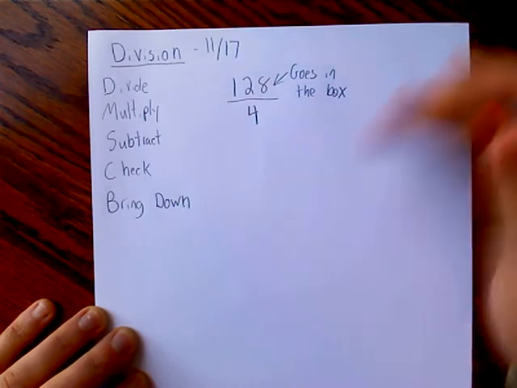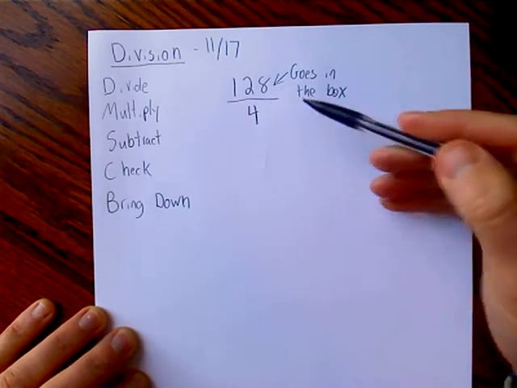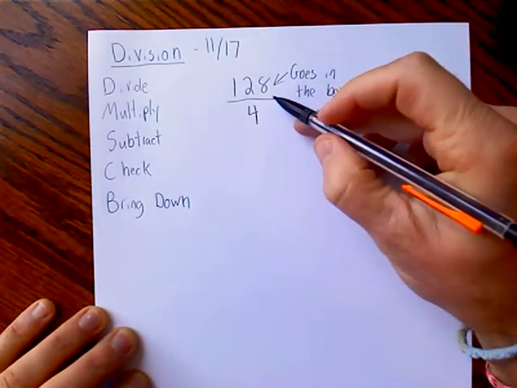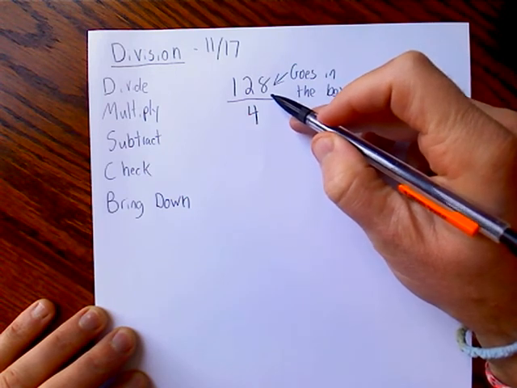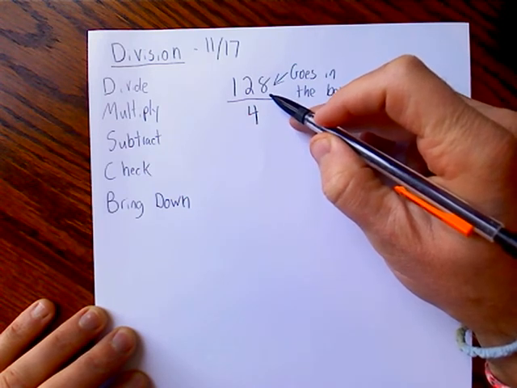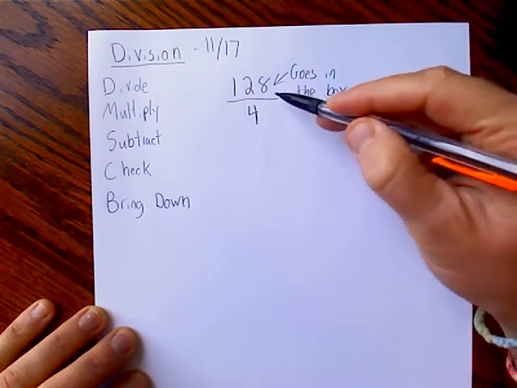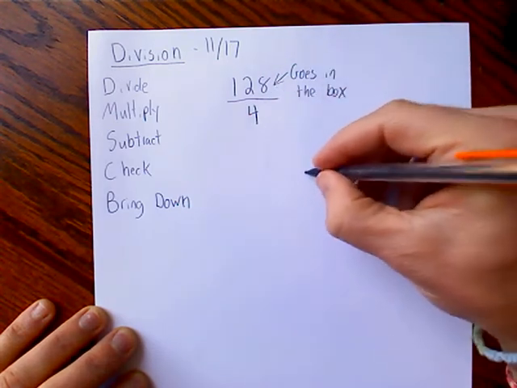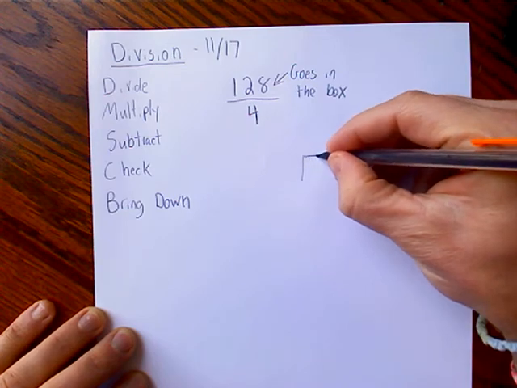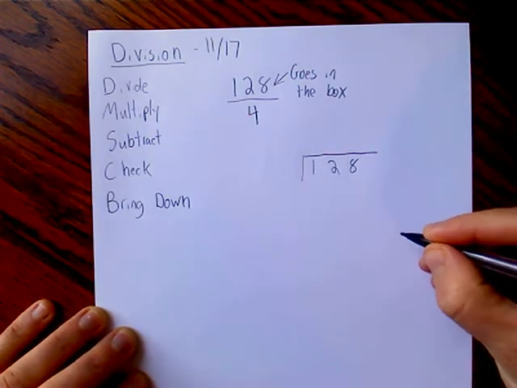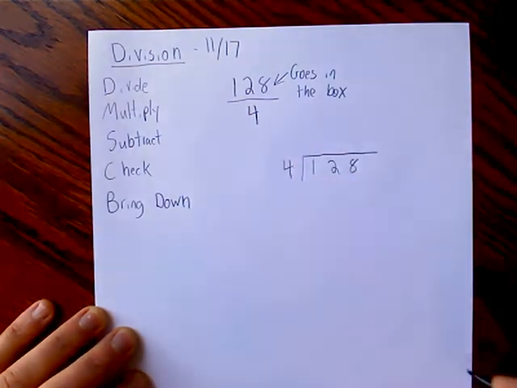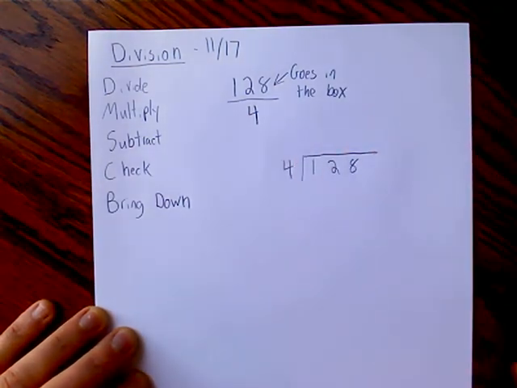So now we're ready to set this up. The top number, the numerator, is not always the biggest number. For the first couple problems it is going to be the biggest number, but don't get caught up in this idea that the bigger number always goes inside the box. It's always the top number, or the numerator, that goes inside the box. So 128 goes inside the box, and 4, the divisor, goes on the outside.